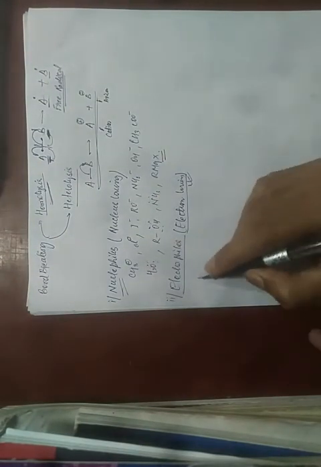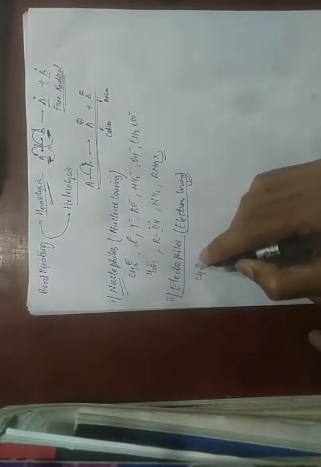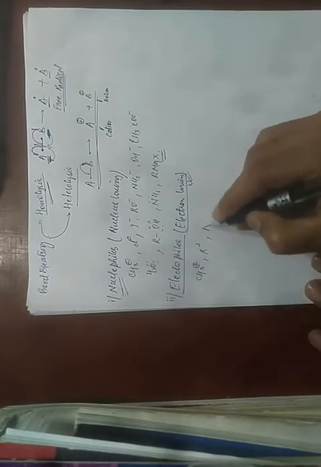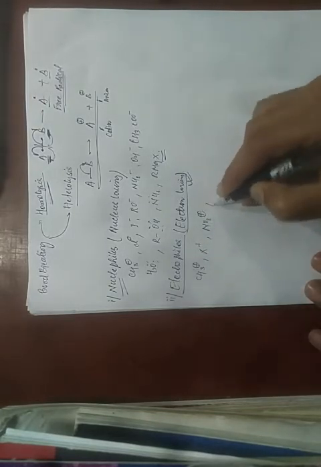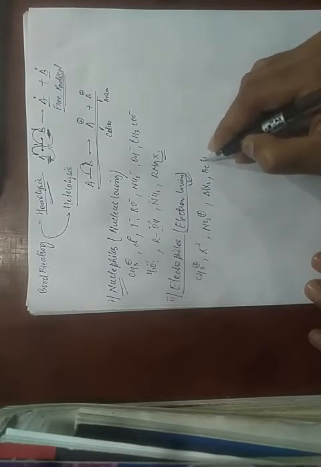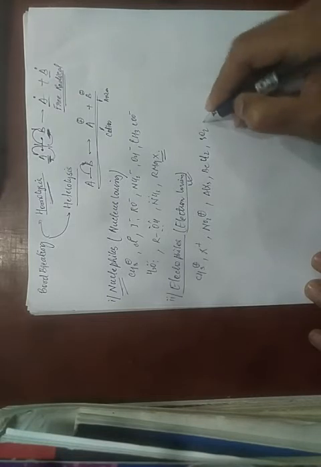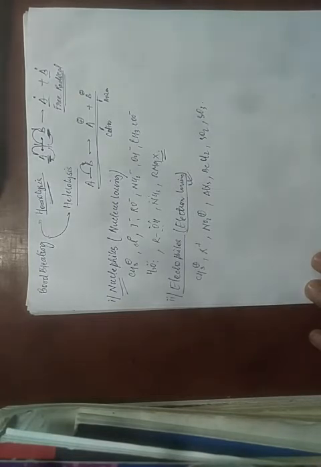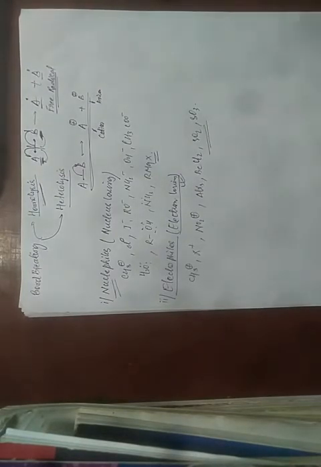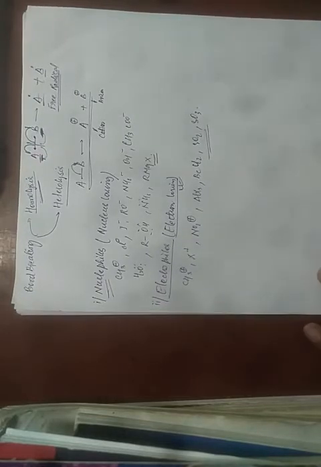Nucleophile will donate. There are so many examples: CH3 plus and X plus, NO2 plus, or sometimes AlX3 or BeCl2 or SO2 or SO3. So these are the substances which are electrophiles, which need electrons. They have empty orbitals and need electrons.